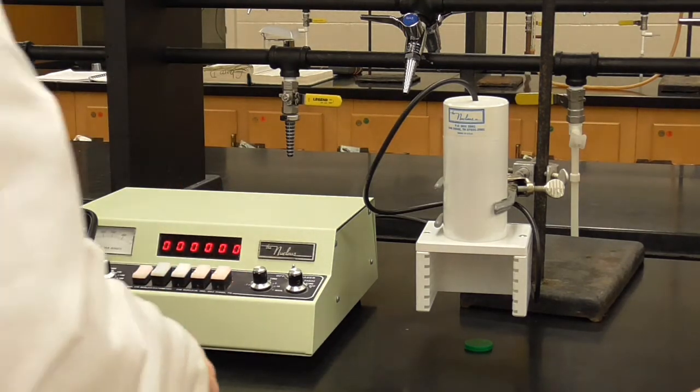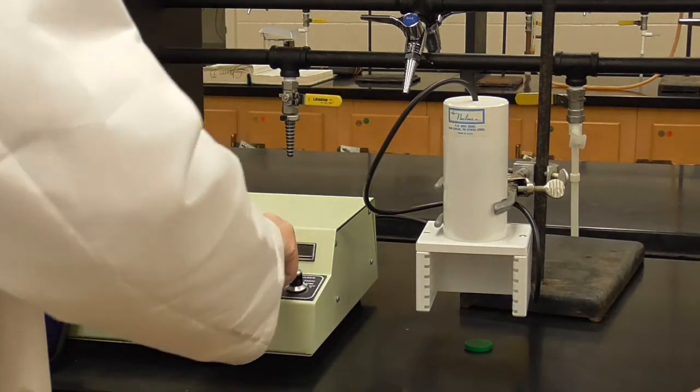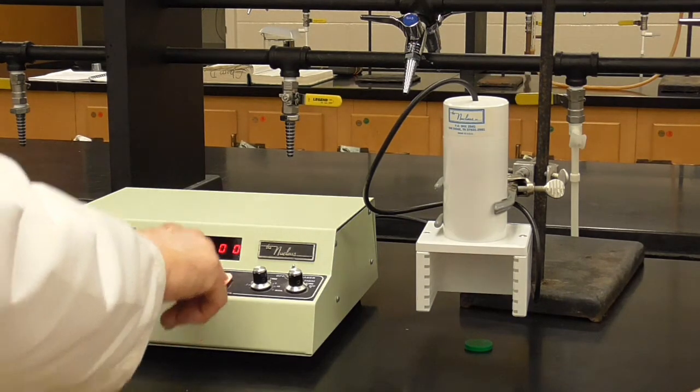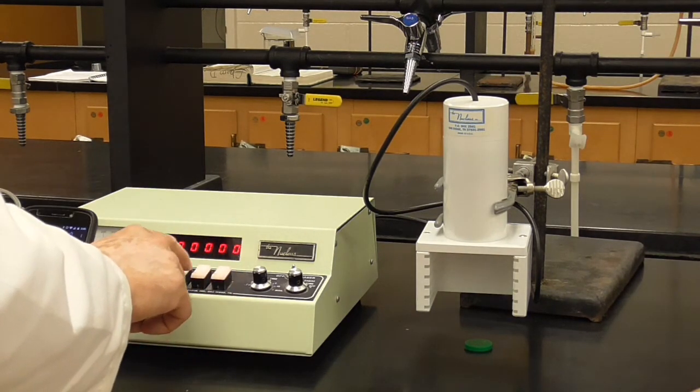Reset. Next, we'll put the time up to 2 minutes, so twice as long. Reset, and this is the 2-minute run.